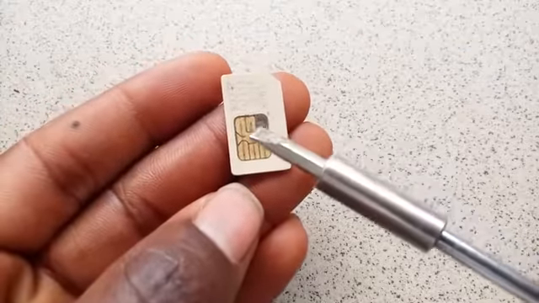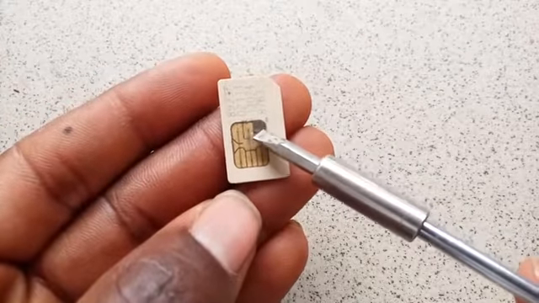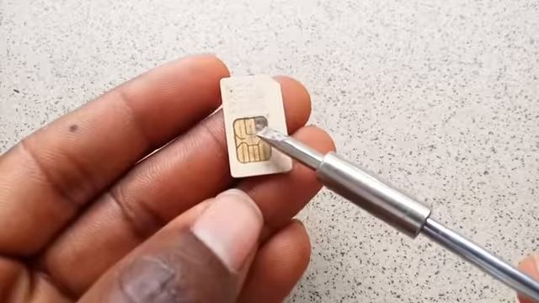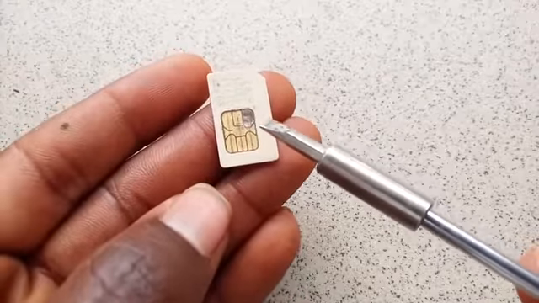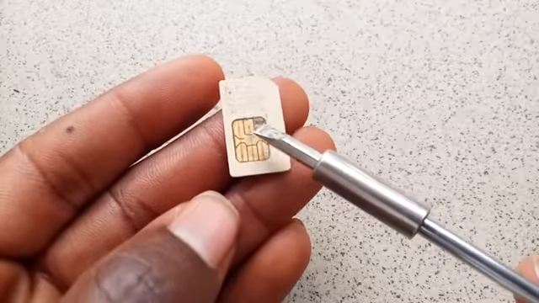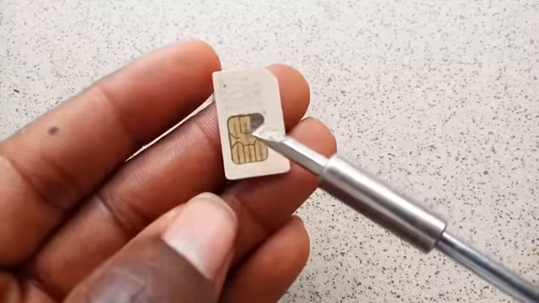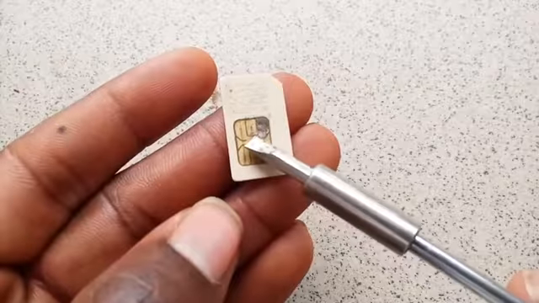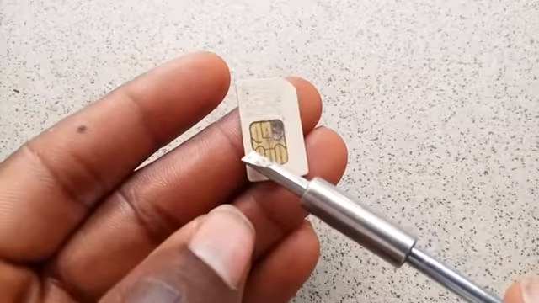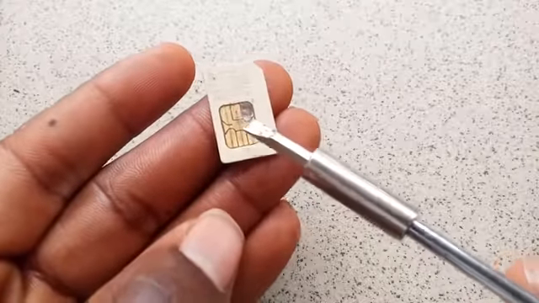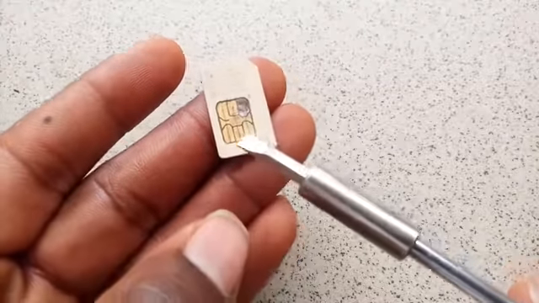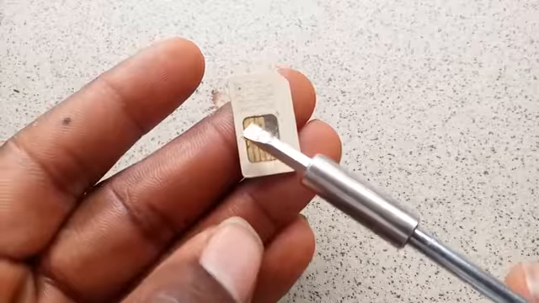I cannot just recommend you to go and scratch this part. No, because I don't know the type of SIM you are using, because SIM cards are of different designs, different sizes. So I just want you to take the one that you are using, count the number of partitions that the SIM is divided into, go into the market, buy 6 of the SIM. Say how many partitions do you have? 8 partitions.